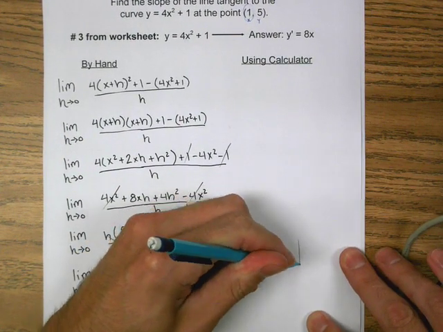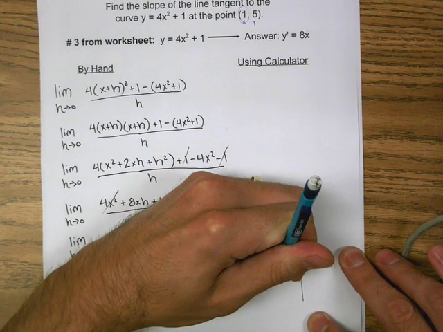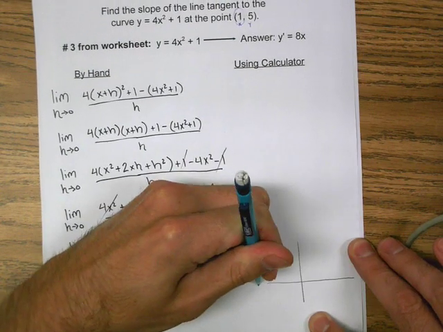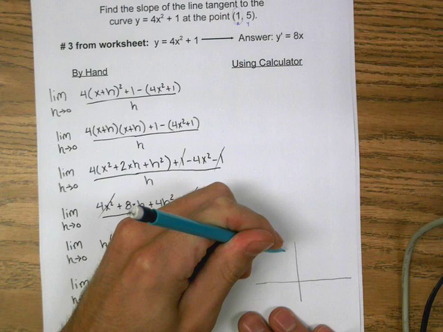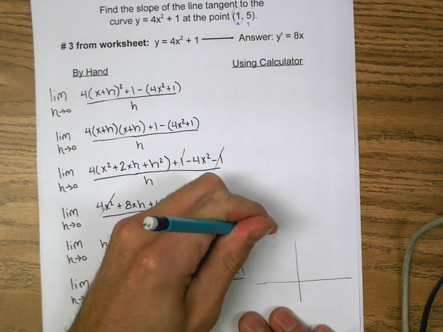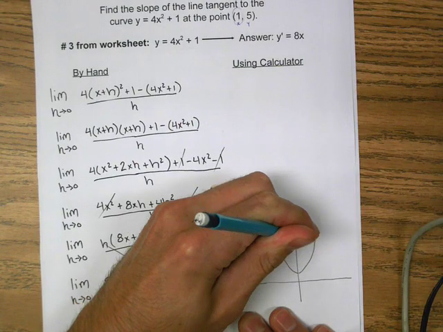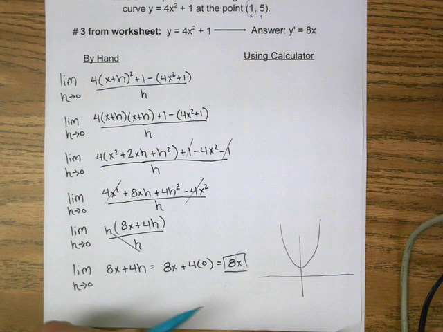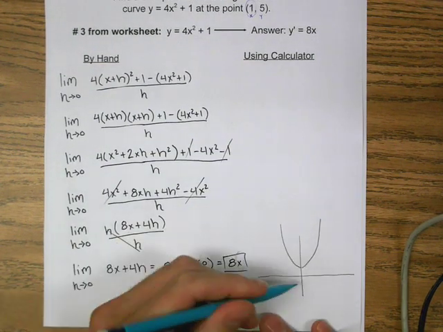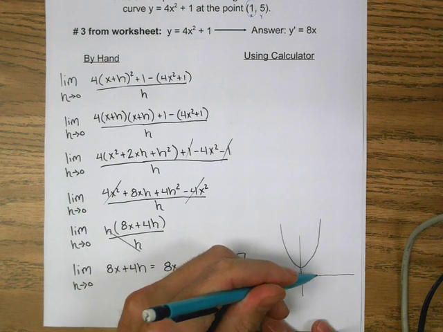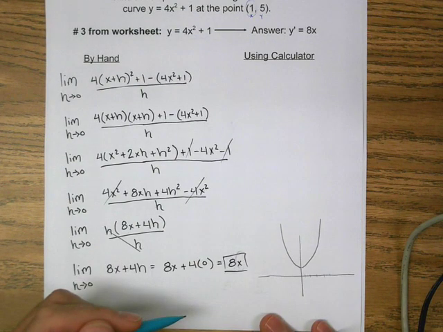If I want to think of this visually, you've got 4x squared plus 1. It's going to be a parabola, and it's going to look something like this. Depending on what x value you plug in, you're going to get a steeper slope.